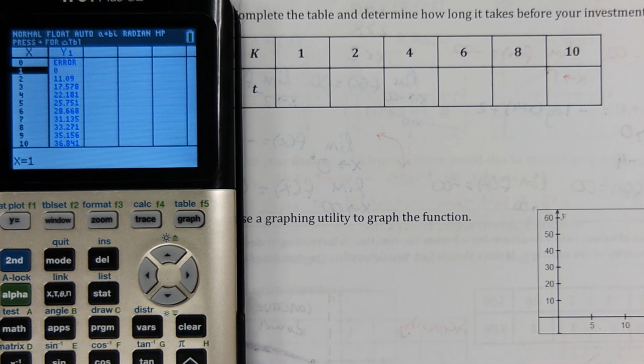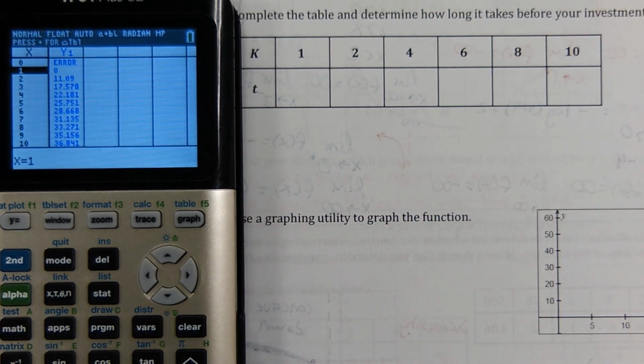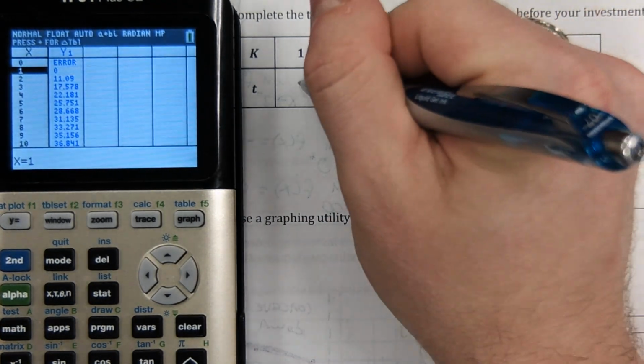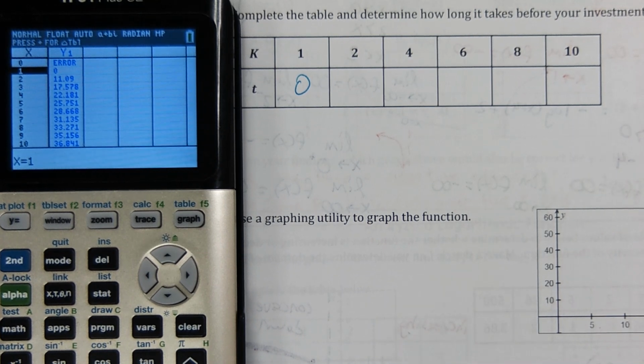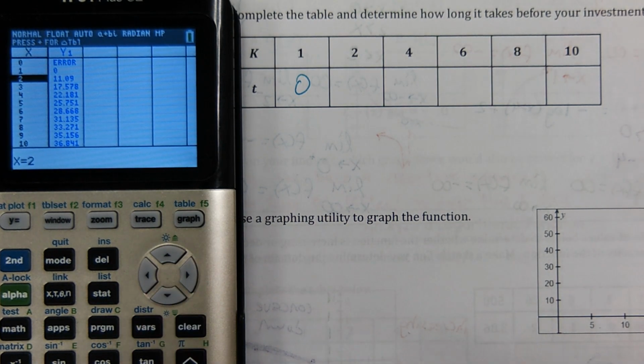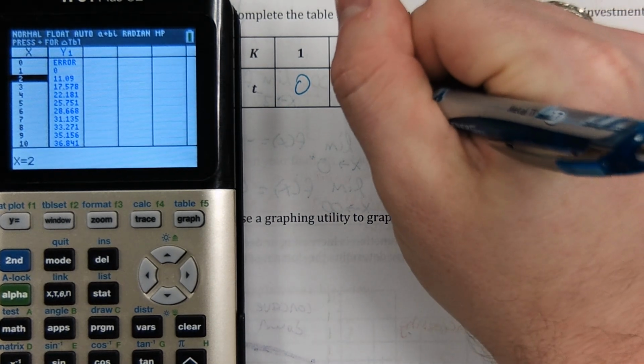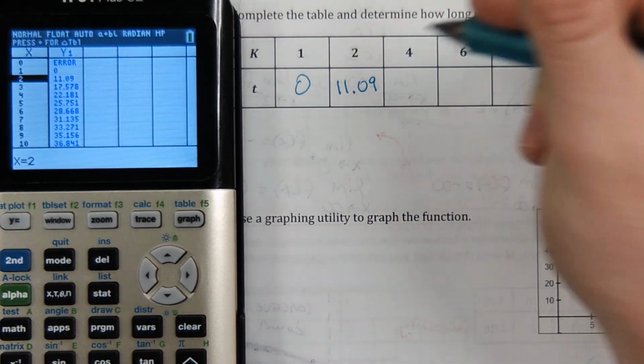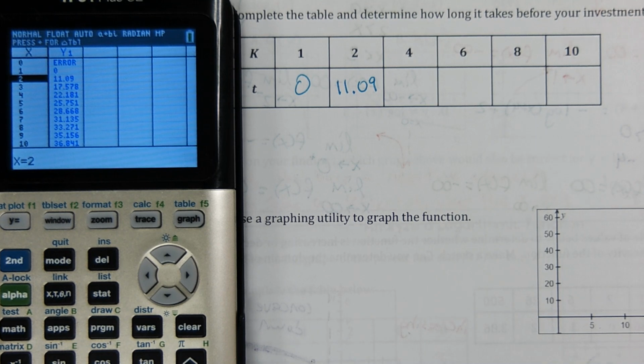Anyway, when k is 1, we get a time of 0 years. The reason is that if you want to know how long until you have 1 times the amount you started with, well, obviously that is what you started with, so no time has gone by. How long does it take to double? It's going to take 11.09 years to double your money. That's wild, at 6.25% interest.